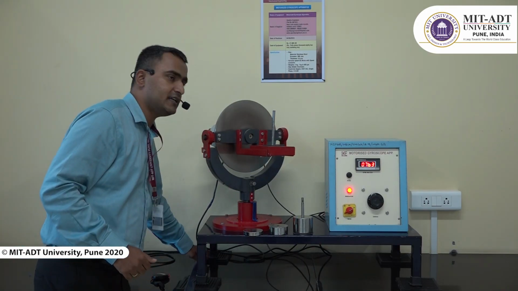This is what we get as gyroscopic effect on the rotating disc, rotating masses which have high moment of inertia.